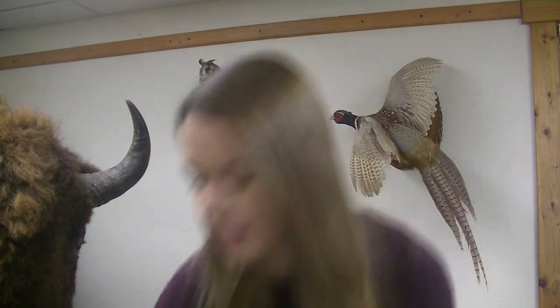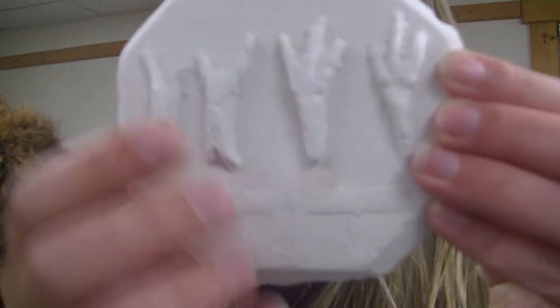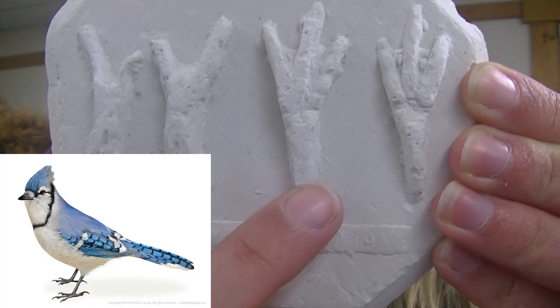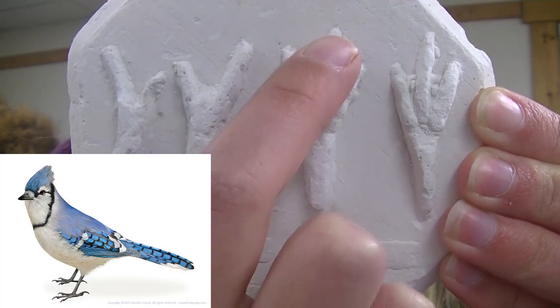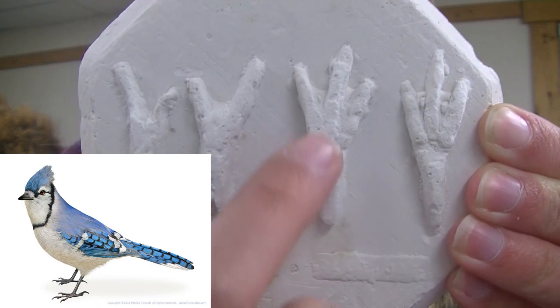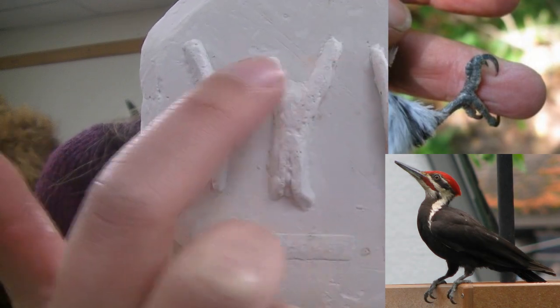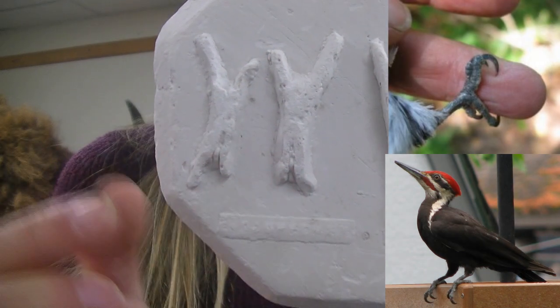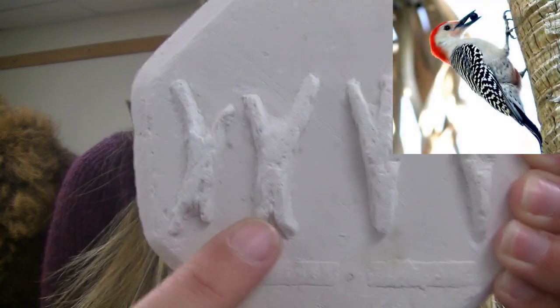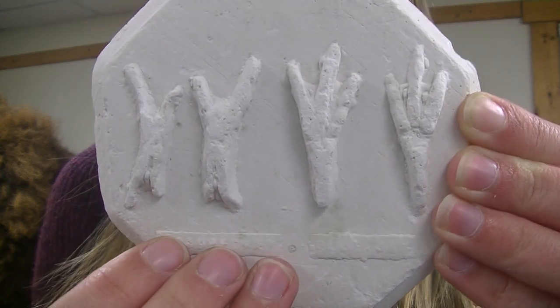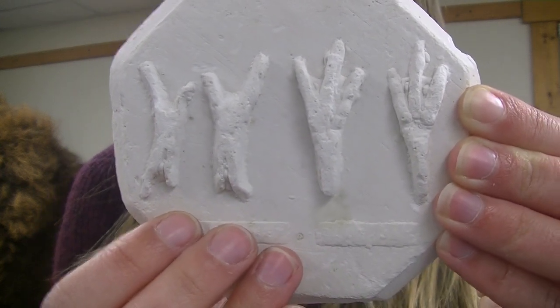Another thing that you guys might find outside is footprints. And here is an example of a bird's footprint. So over here is an example of a blue jay. So you can see how they have one toe back here and then three in the front, whereas something like a woodpecker would have two toes up here and then two toes on the bottom, made for gripping the side of a tree. But you could also find these footprints on the ground when they are eating seeds and things that have fallen from the trees.